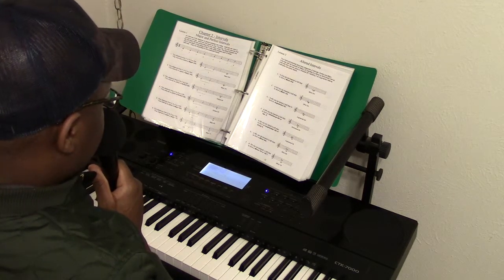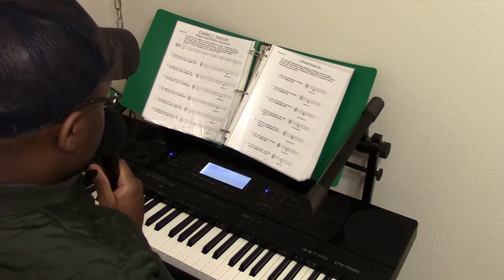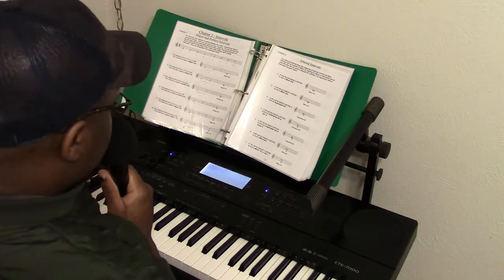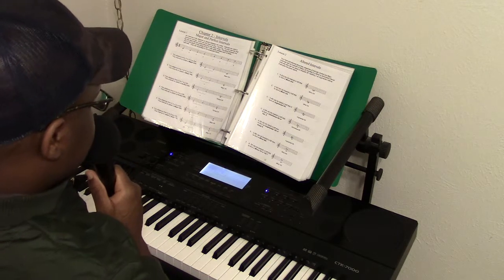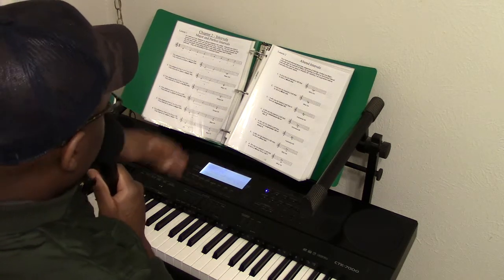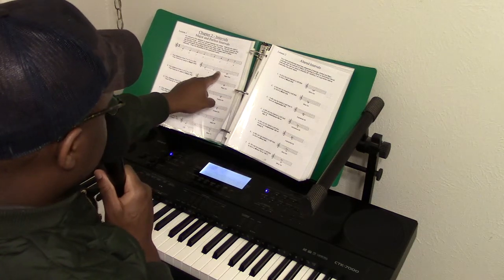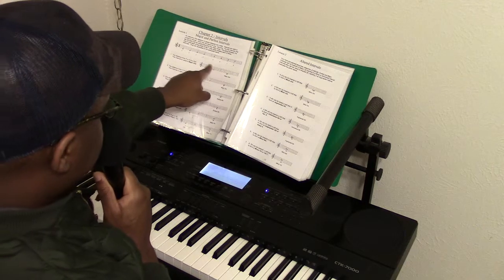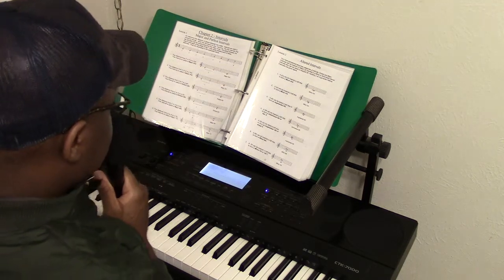Now that round note symbol is called a whole note. Why is it called a whole note? Because it lasts for the length of the measure. When you see the staff on number 1, it's divided into 2, and each side is called a measure. So every division is a measure.